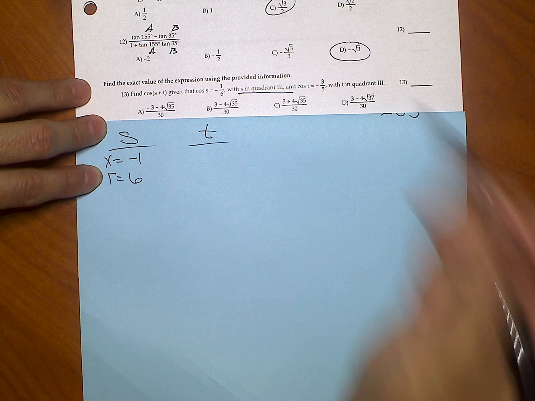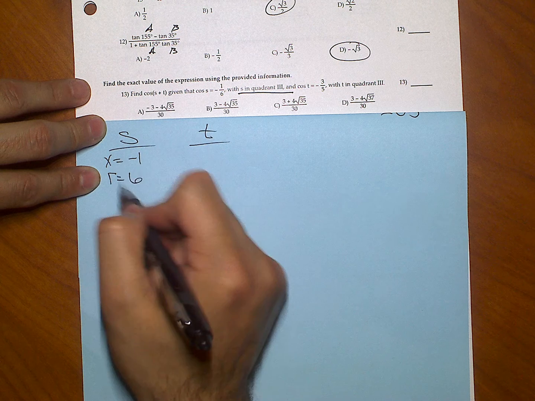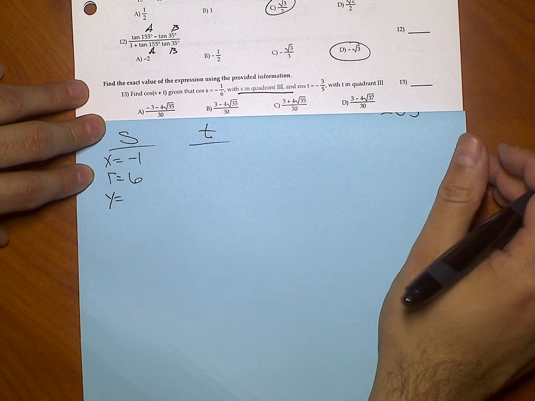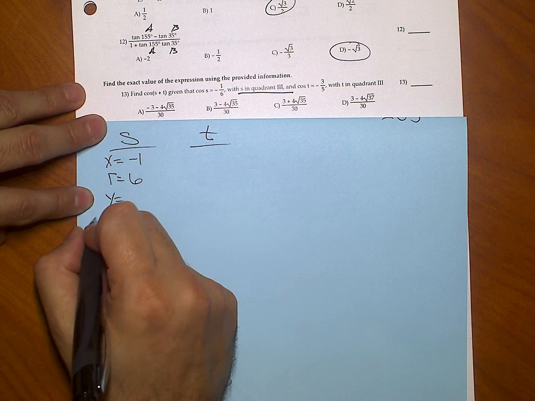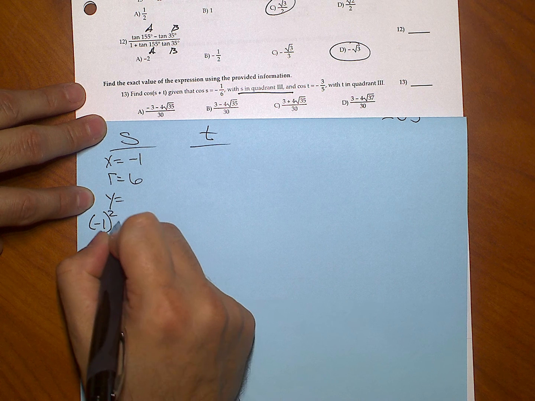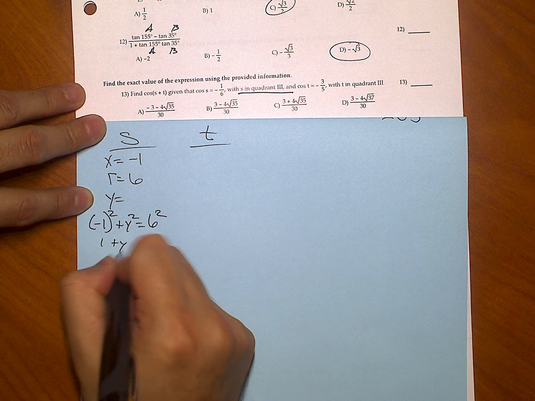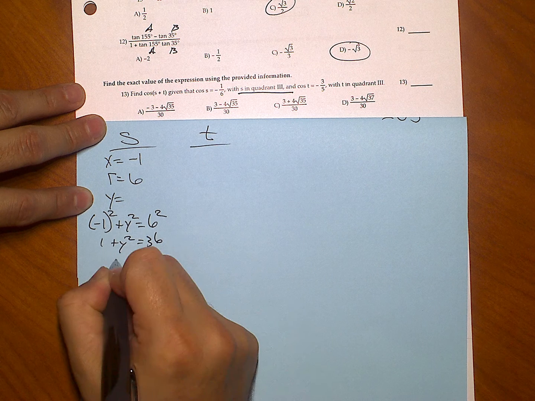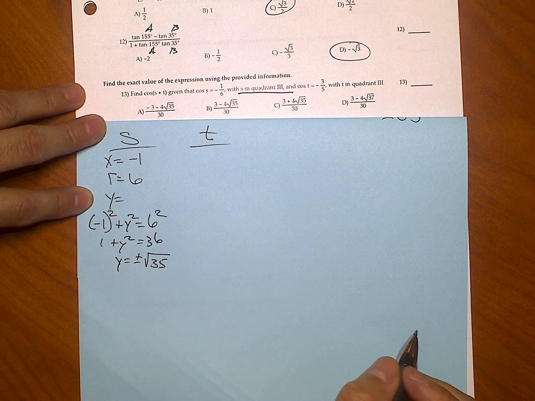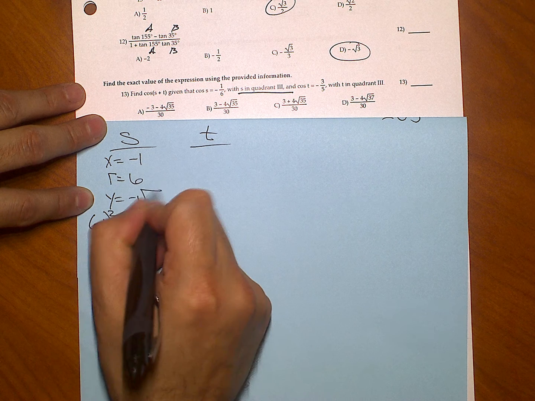And it says that S is in quadrant 3, right? So that means that my X and Y are both negative. So go through and please find your Y value right now. Find the Y value. Nope, wrong. Nope, wrong. So 1 plus y squared equals 36, right? So y equals plus or minus square root of 35, right? Okay, quadrant 3, so it has to be negative. Thank you. So negative radical 35.